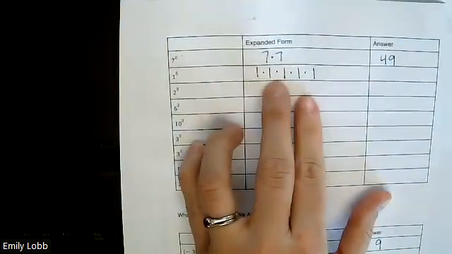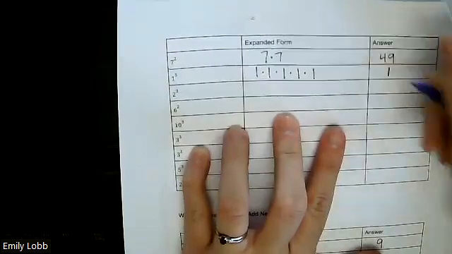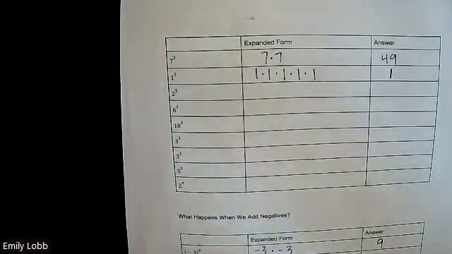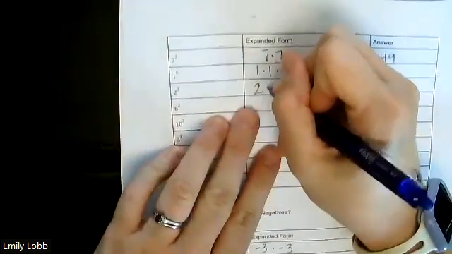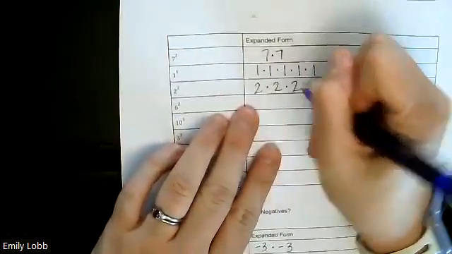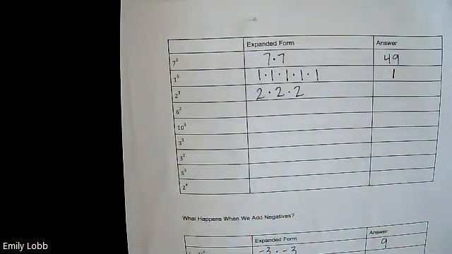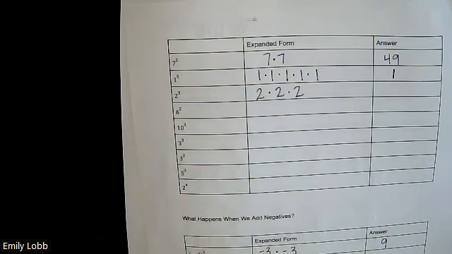Guys, what's 1 times 1 times 1 times 1 times 1? Make sure you're not adding those up. What's 2 times 2 times 2? It is not 6. 2 plus 2 plus 2 would be 6, but 2 times 2 is 4, times another 2 would be 8. So be careful. 8.